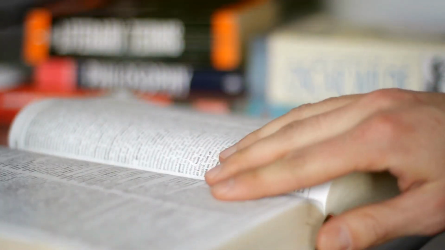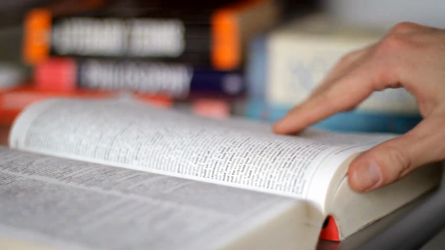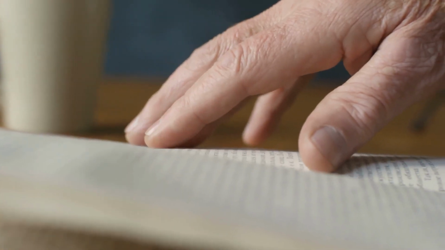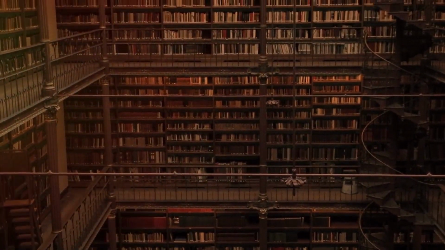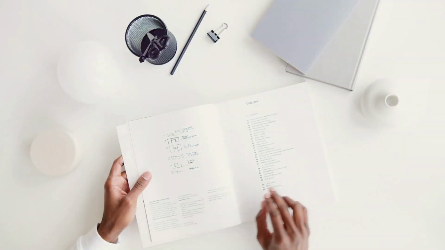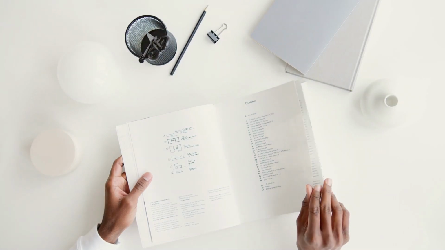Imagine searching for a specific topic in a massive encyclopedia with no table of contents. You'd be flipping through pages endlessly, wasting valuable time. This is where the power of organization comes in. A well-structured table of contents acts as a roadmap, guiding you directly to the desired information.